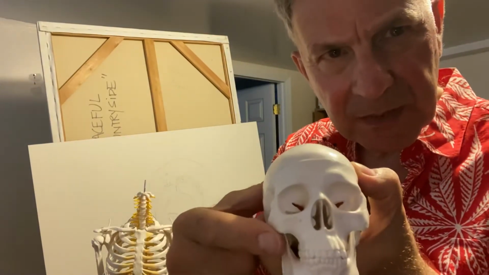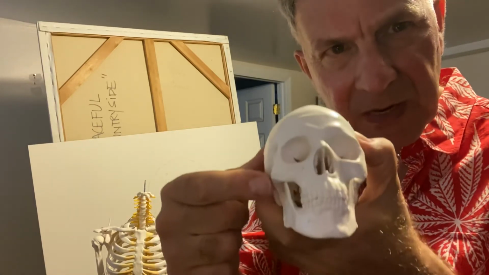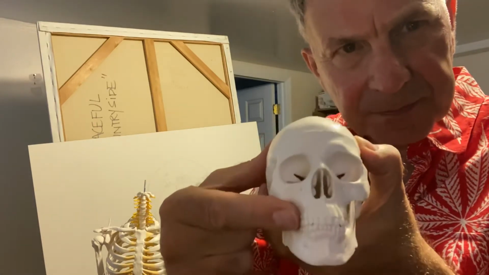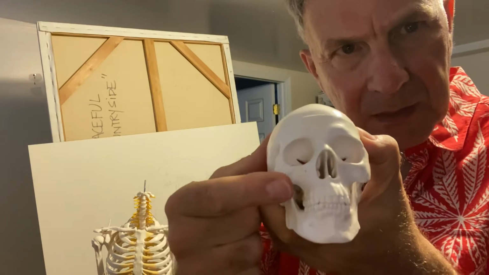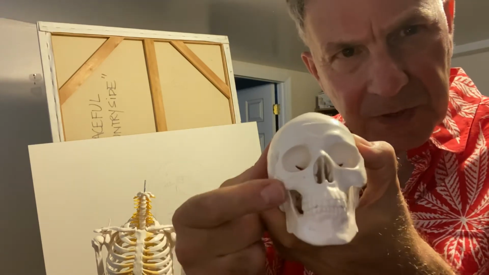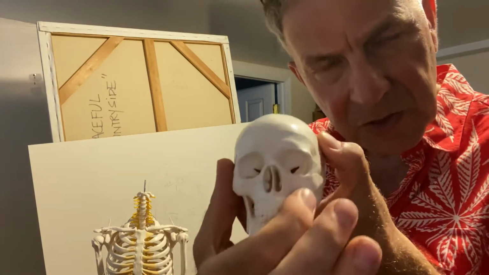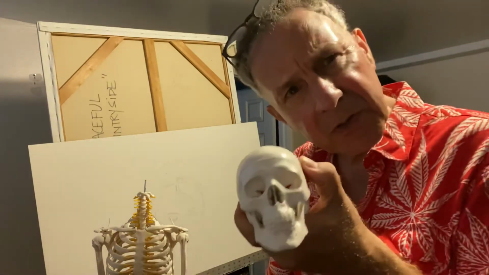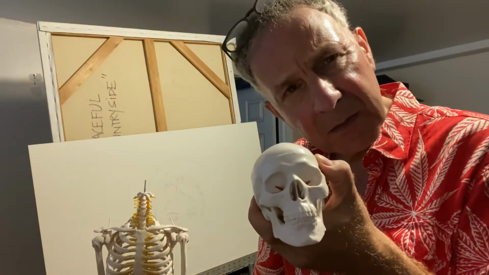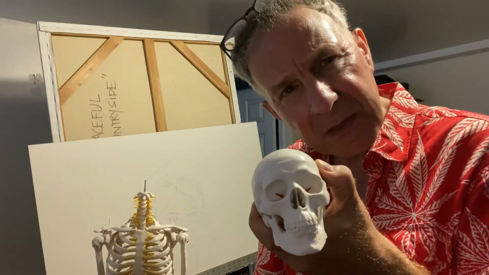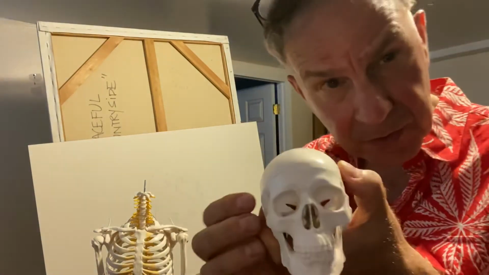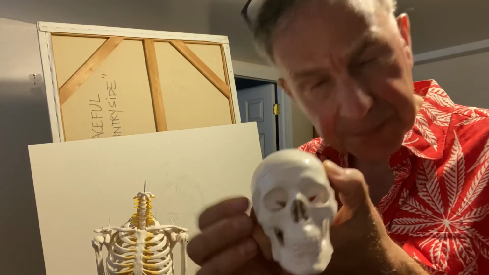Cheekbones, vitally important to give the sense of a structure to the face. And of course, you've heard it said, oh, he's got good cheekbones. Well, these are the cheekbones. So you have to draw them. It's not a flat thing. You have to be aware of them underneath the skin in order to create a good drawing.